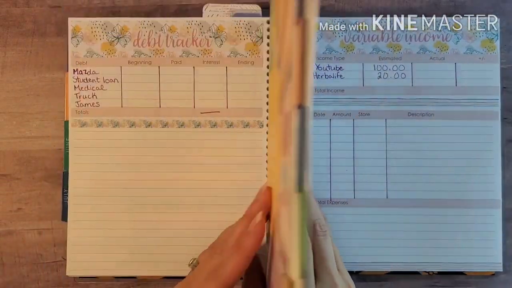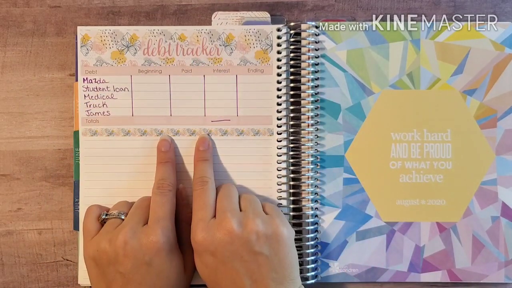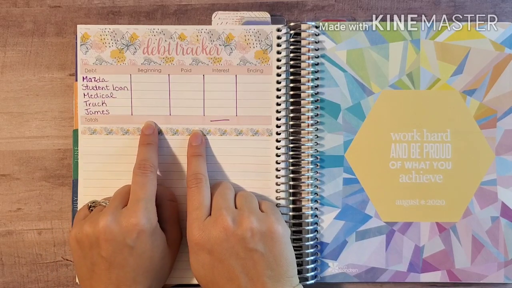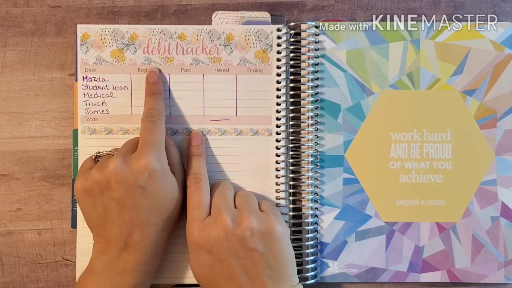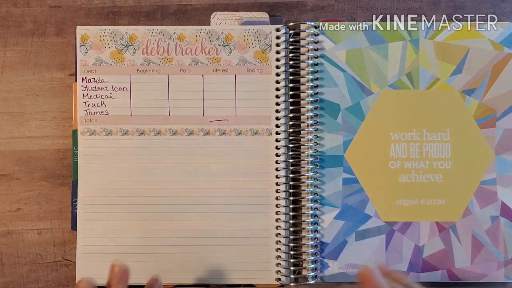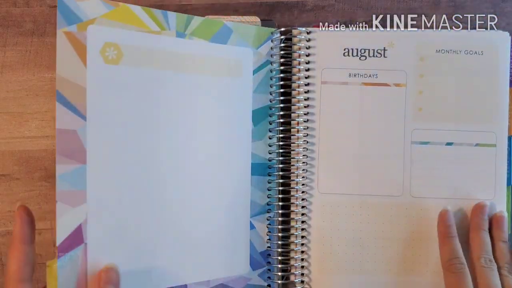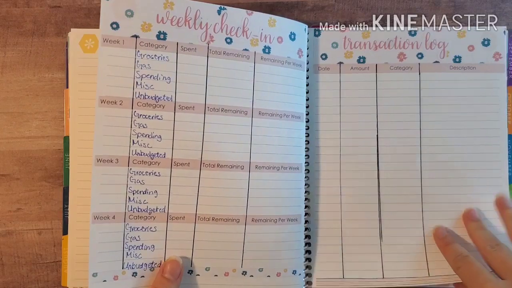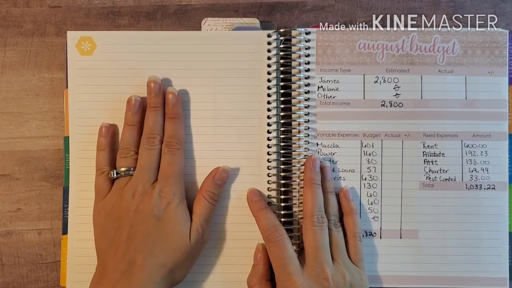And I also want to show y'all my debt tracker. I have already gone in and set it up with Sara Marie stickers. I don't have my beginning balances yet because I have one more payment I'm making on the student loan and Mazda. So once I have those numbers, I will fill this in and give y'all an update on how that is looking. So with all that, we are just going to quickly set up, I think the last thing we have to set up, which is my paycheck breakdown.